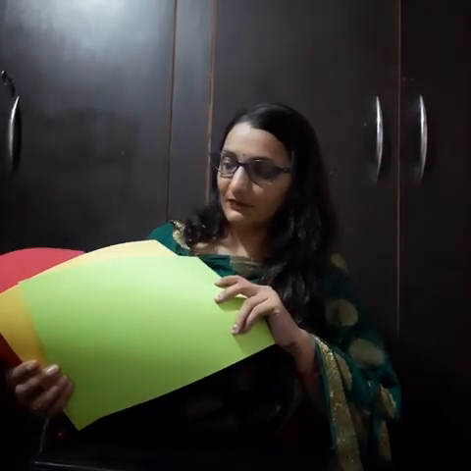Though I am not available with a brown sheet now, so I've used this dark red color, which would be used as brown. In place of brown, I'll be using this red color. So here I'm having 3 sheets with me: red, yellow and green. Fine. Then what I need is scissors.